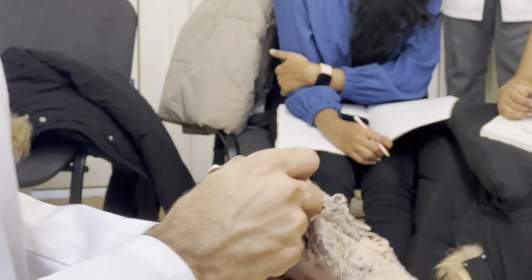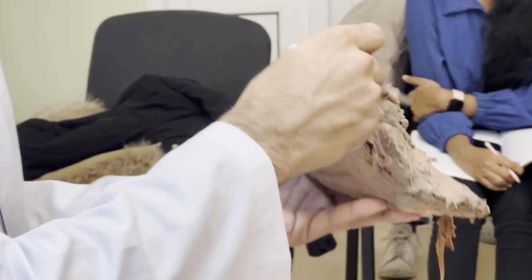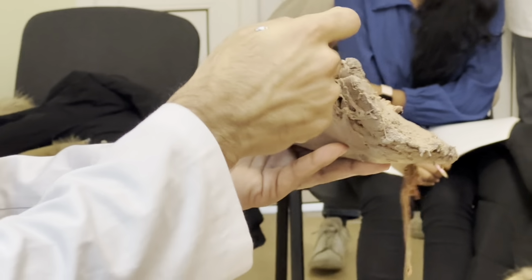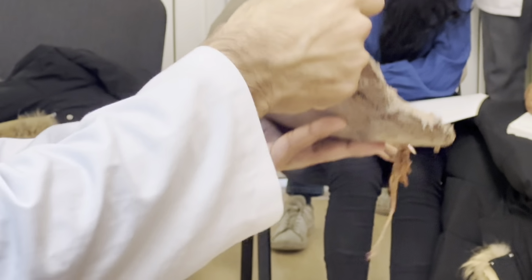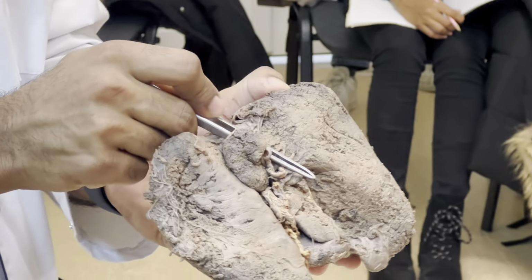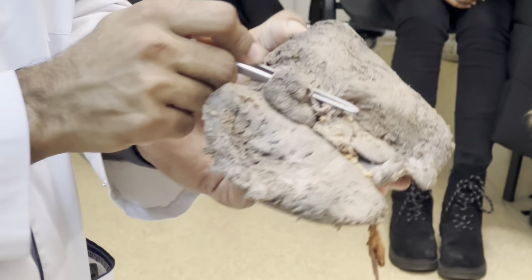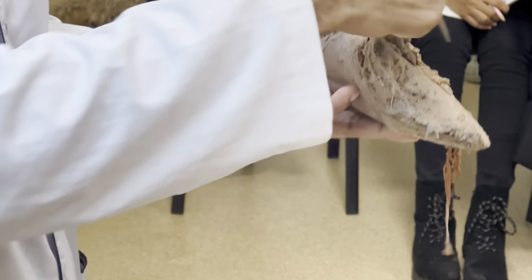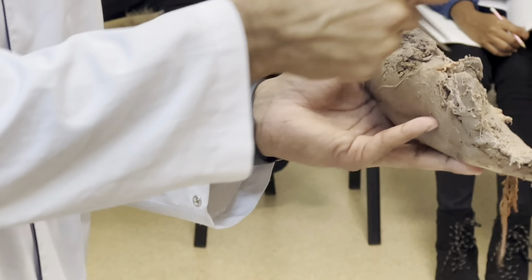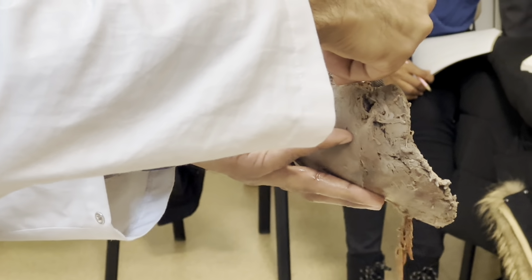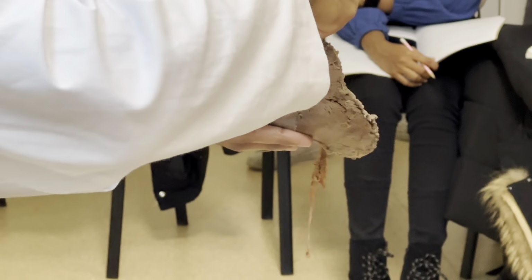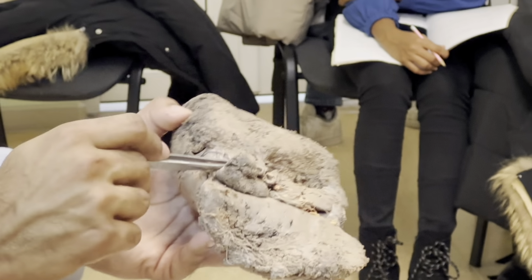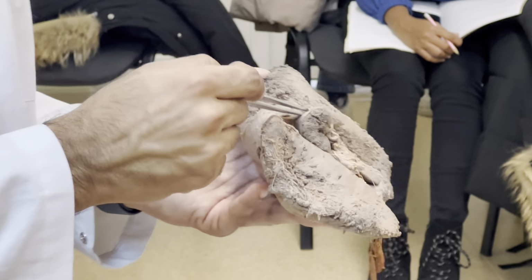Inferior vena cava. Okay, so we call this region where the inferior vena cava travels the sulcus venae cavae. The inferior vena cava goes through like this, so we call this the sulcus. Clear, everyone?